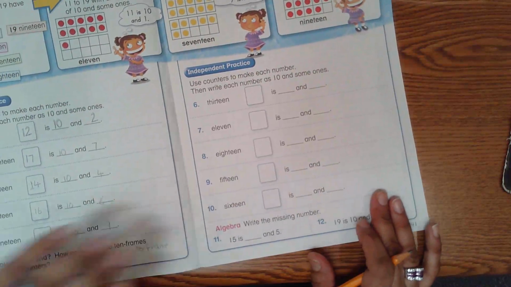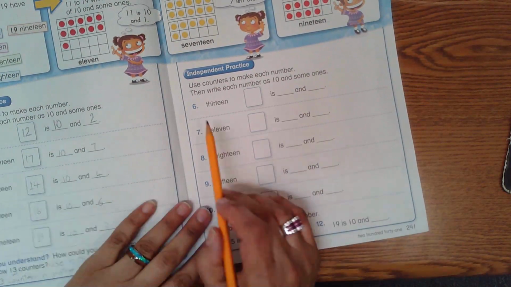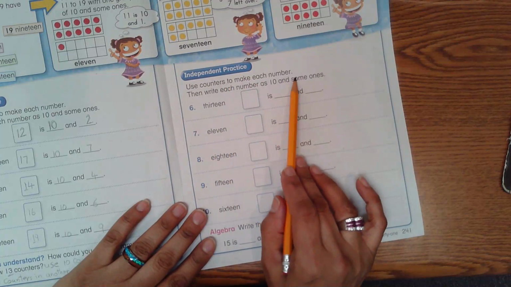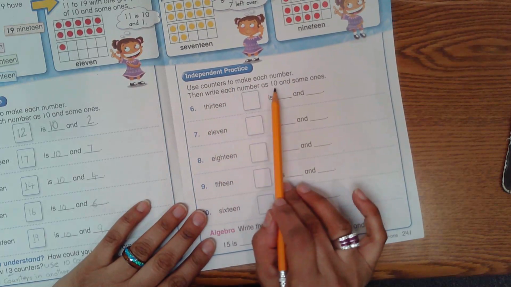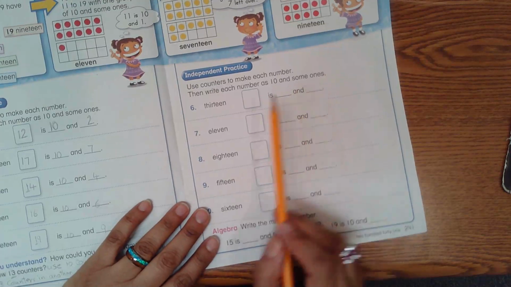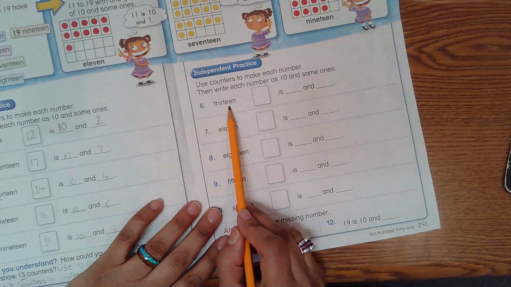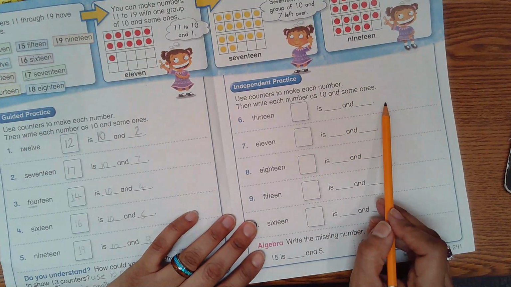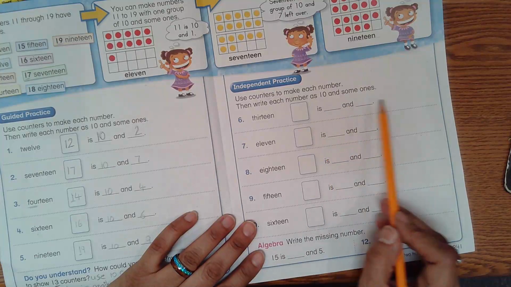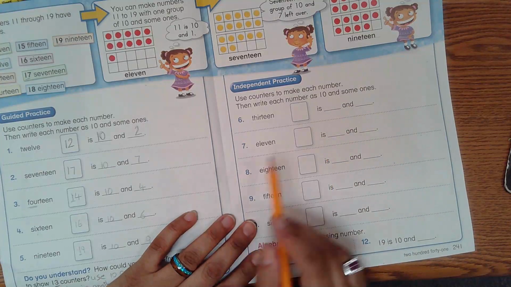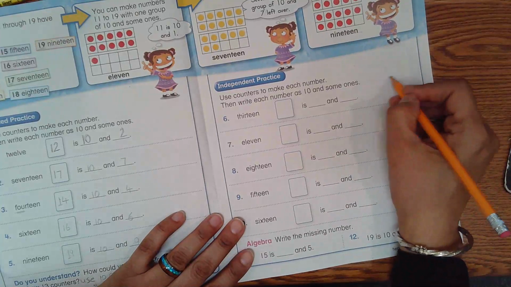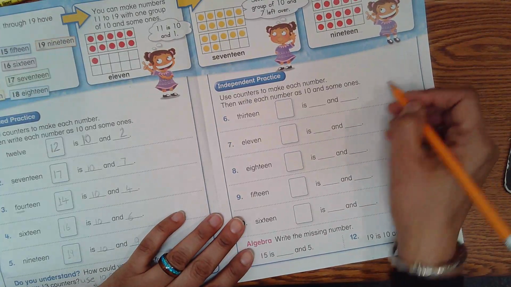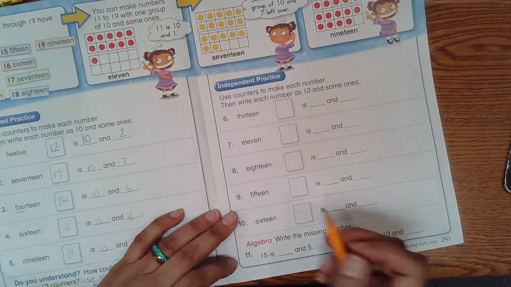All right, let's do some independent practice. Use counters to make each number. Then write each number as 10 and some ones. So first you need to read your number, write it here, and then break it into 10 and how many left over. So over here you can draw your 10 frames, so you have 2 10 frames, and that will help you to do it. All right, so let's see.